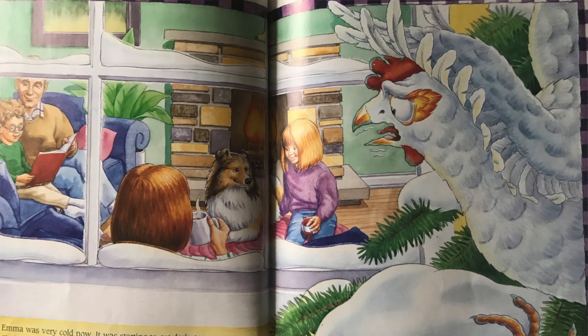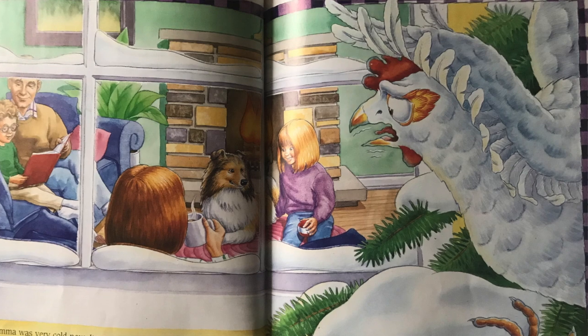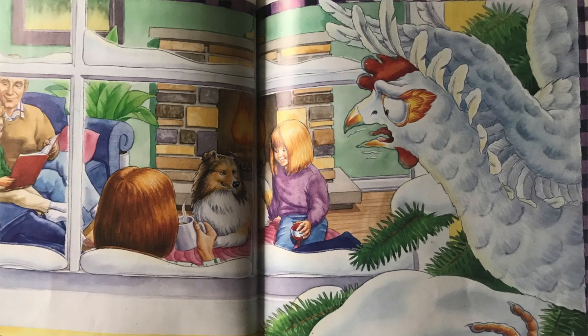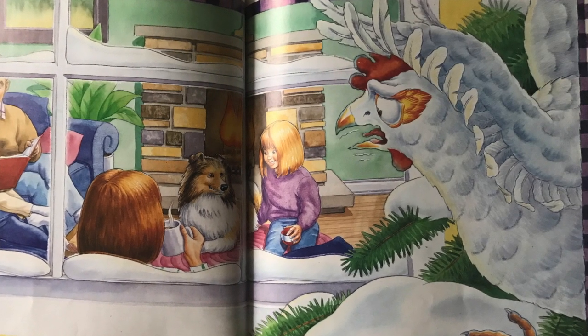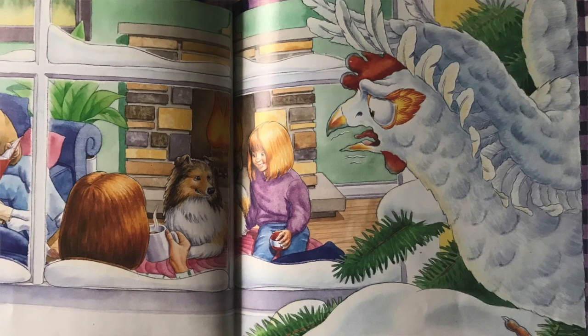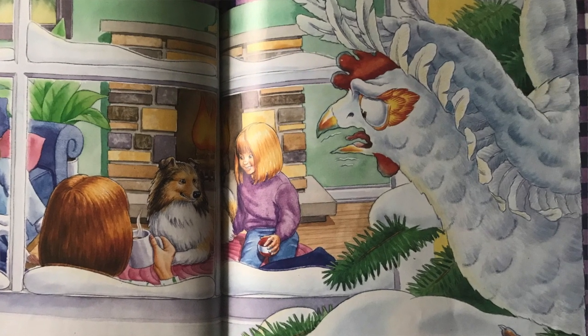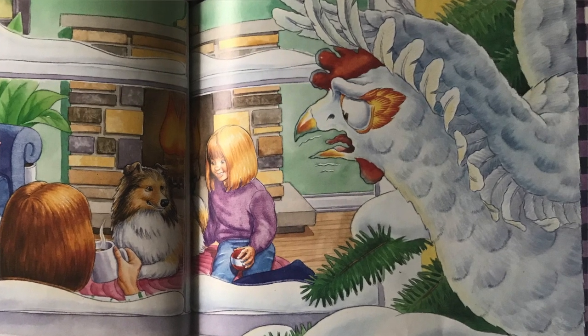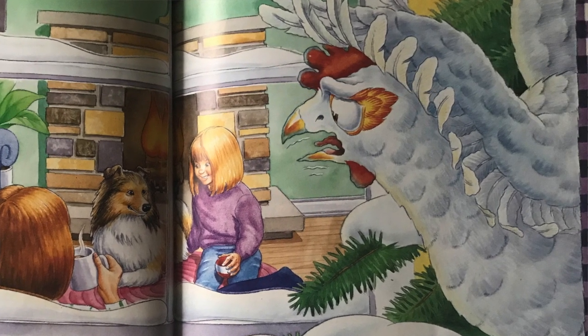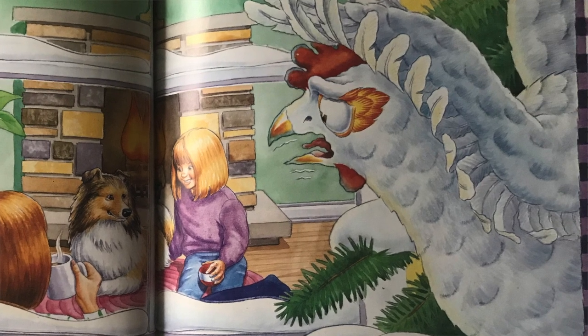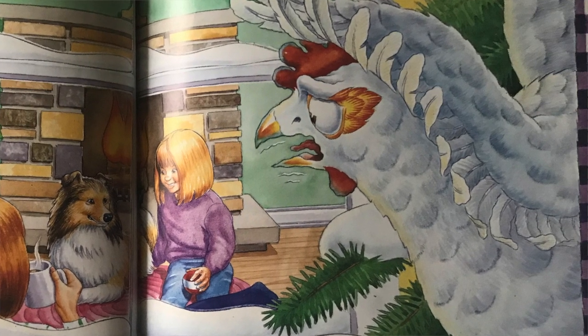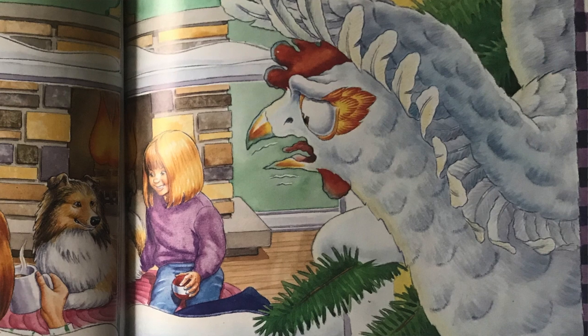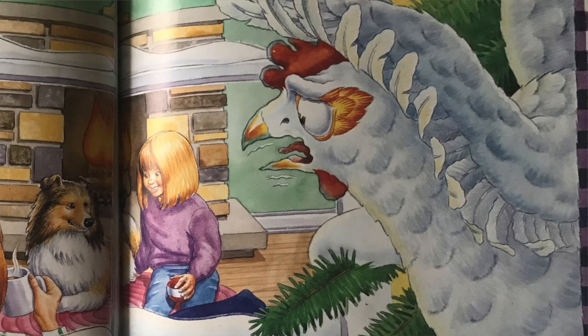Emma was very cold now. It was starting to get dark too. Shaking from head to toe, she looked up and saw a wonderful sight. The windows of the farmhouse glowed with a warm golden light. Emma just managed to shiver her way over to the big spruce tree by the porch. She fluttered up into the branches to get a better look. Inside, the farmer, the farmer's wife, and the farmer's children were all safe and warm.